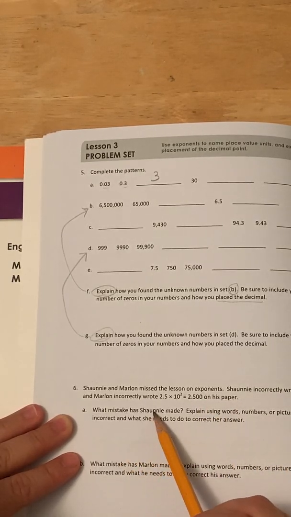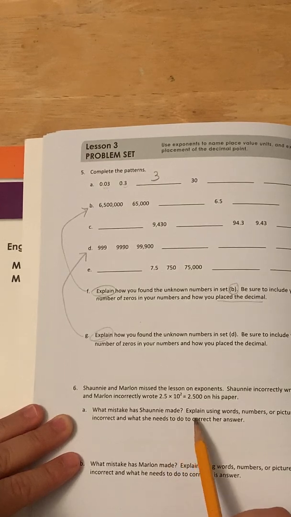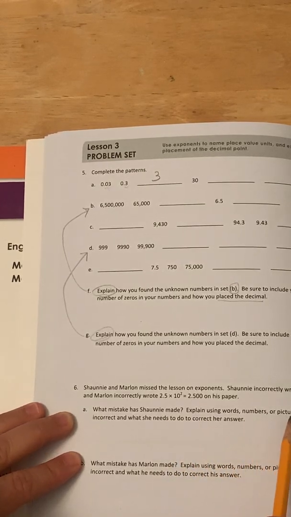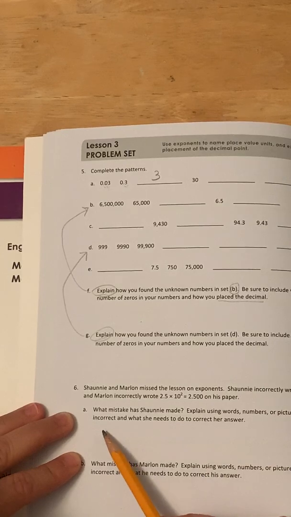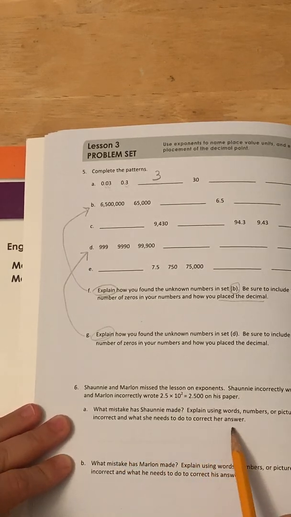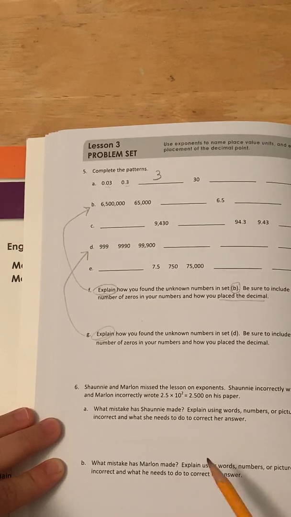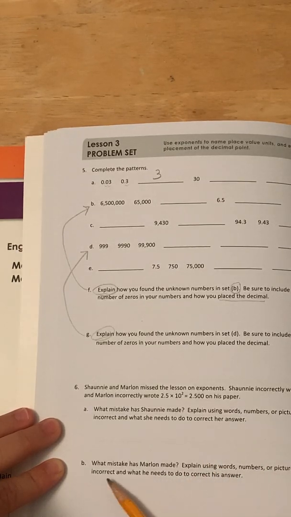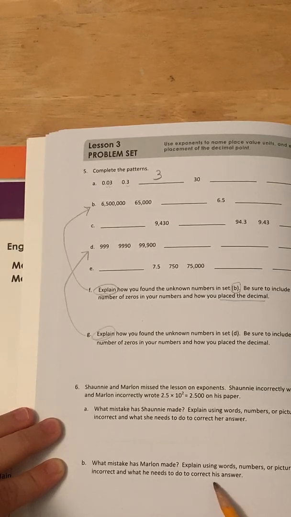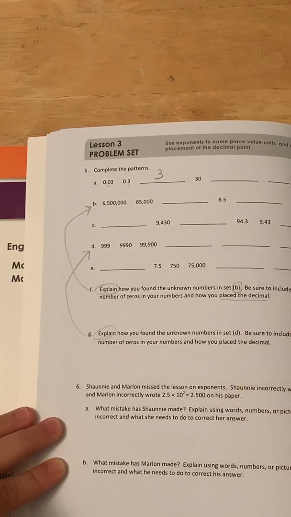What mistake has Shawnee made? Explain using words, numbers, or pictures why her thinking is incorrect and what she needs to do to her answer. What mistake has Marlon made? Explain using words, numbers, or pictures why his thinking is incorrect and what he needs to do to correct his answer. So pause the video and complete this page.